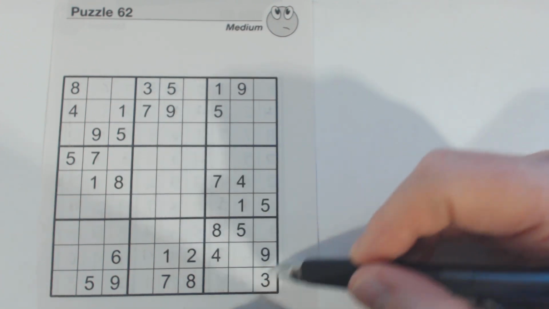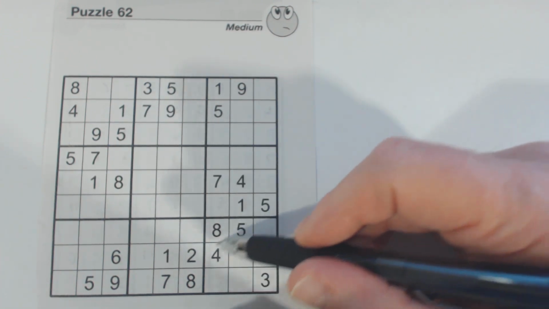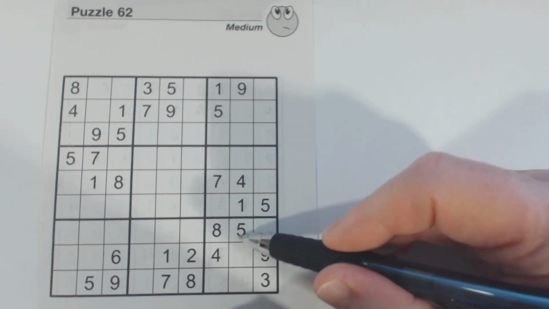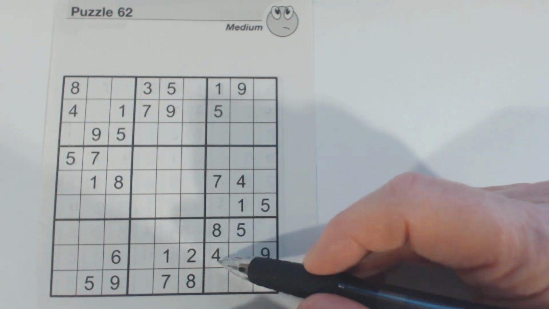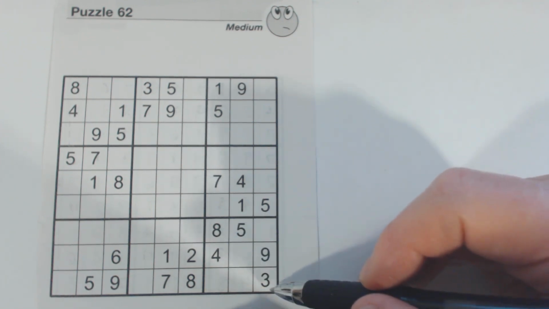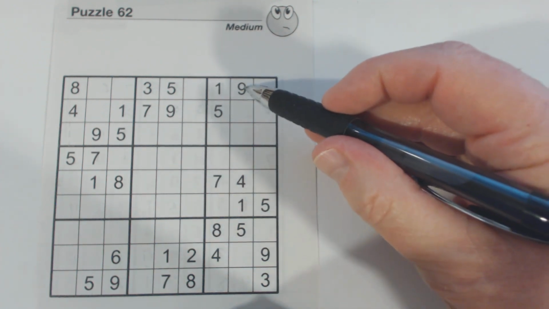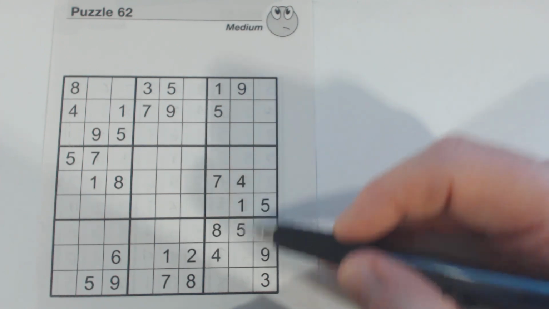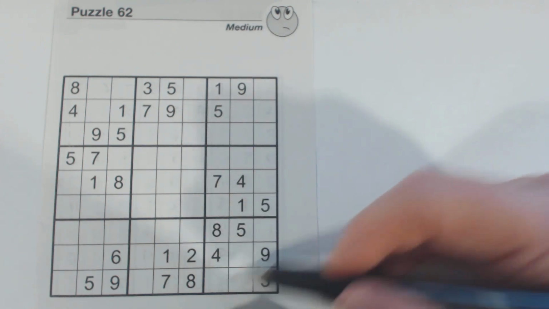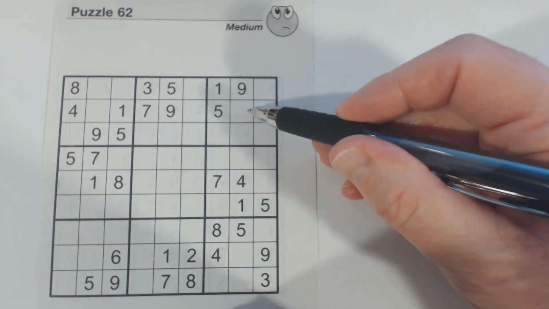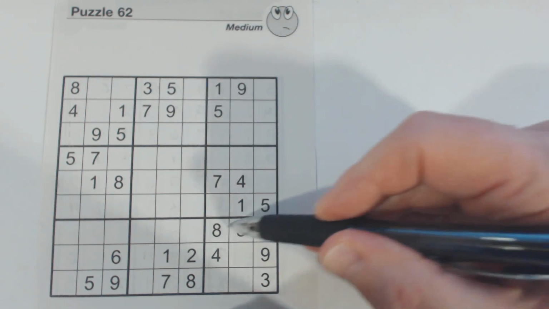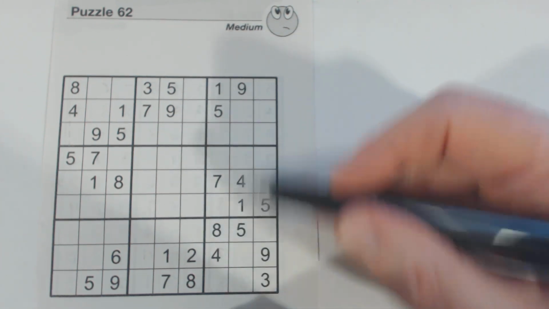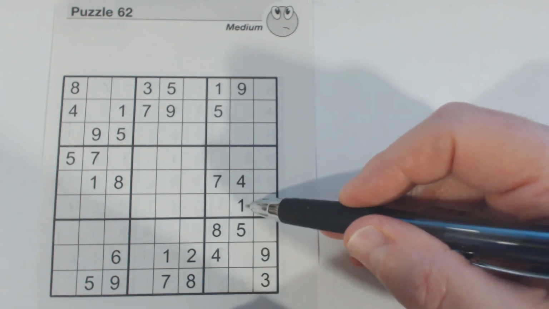Down here there's another offset pattern. Again, this 5 doesn't have to be here for it to be an offset pattern. You've got an 8, 4 and a 9, 3. If you look in this middle column, you've got a 9, 4 and a 1. We've already got a 9 and a 4, so one of these is a 1, and if you had another number here that isn't already in this square, you'd have twins with that 1.